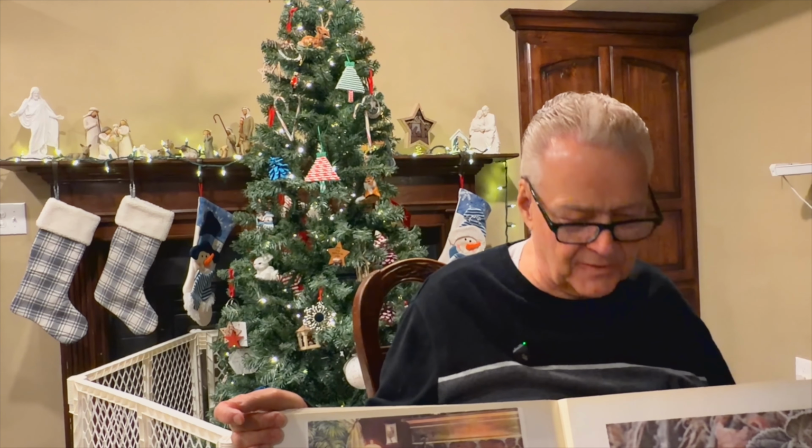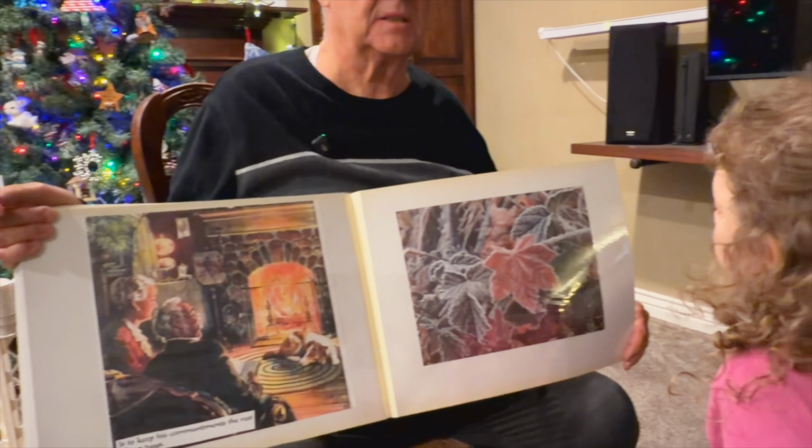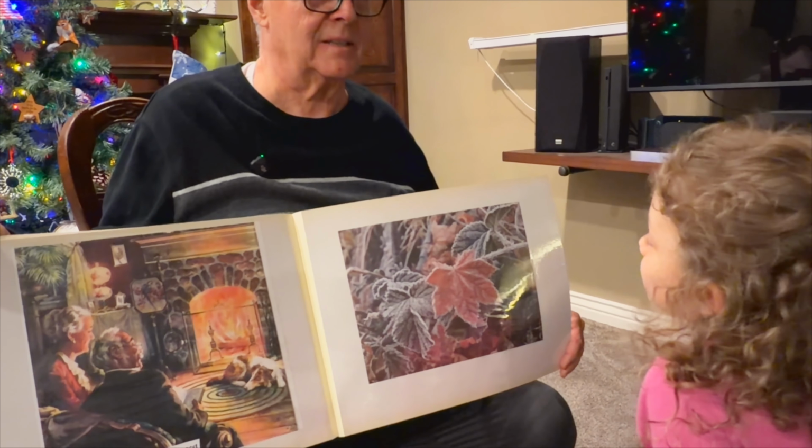Isn't that beautiful? I've seen the leaves just like that when I'm walking. I've seen them freeze like that and just turn into these crystal jewels. They're just stunning.